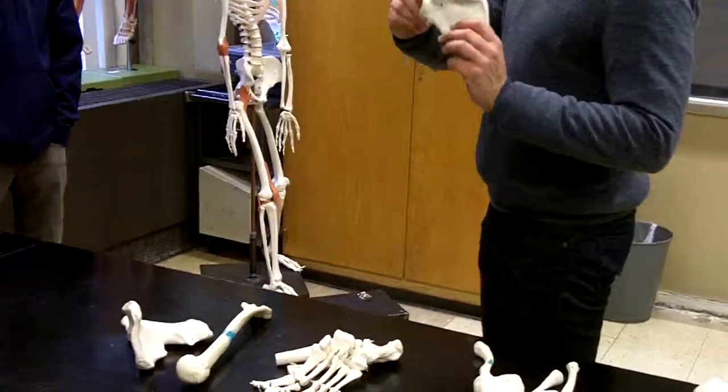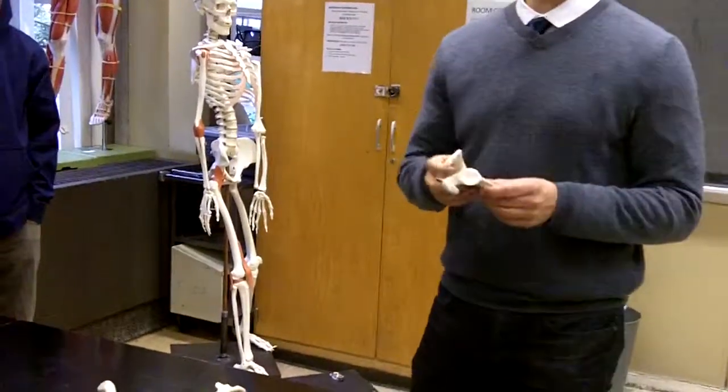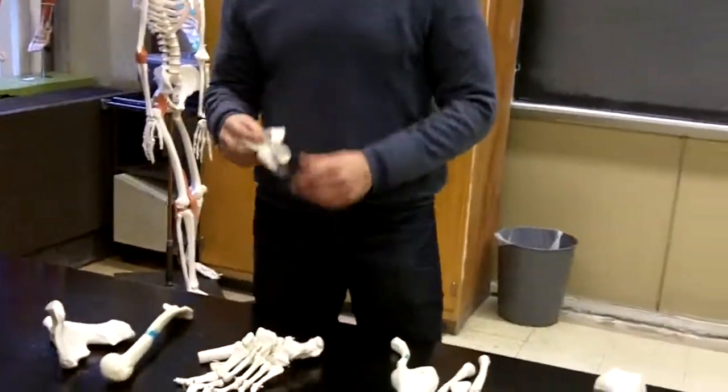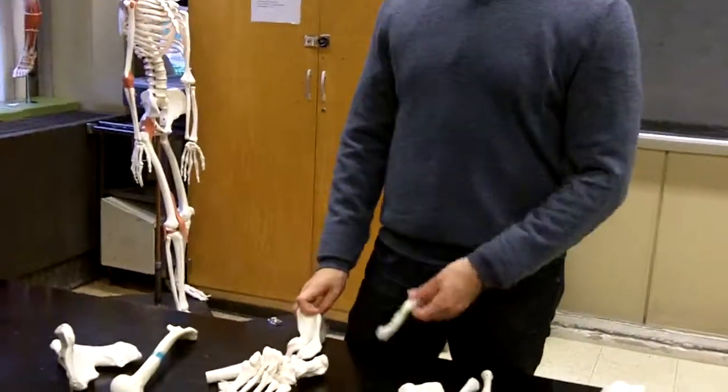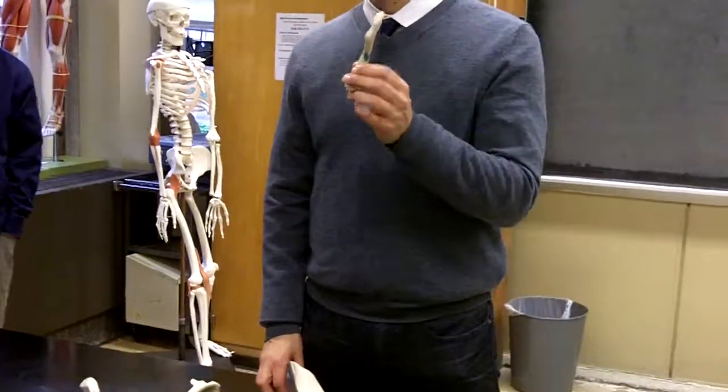This one right here is called the scapula. That's also oftentimes known as your shoulder blade. So that right there is the scapula. Okay? So this right here is called the what? Scapula. Good. And what's this one called? Clavicle. Good. So this one that I call clavicle, what's it called? Clavicle. Good.